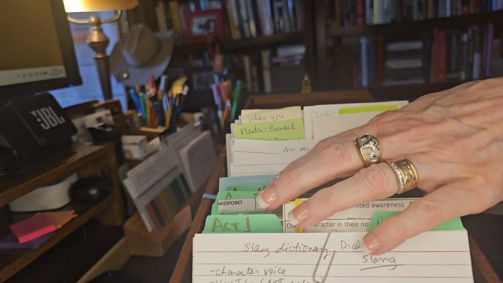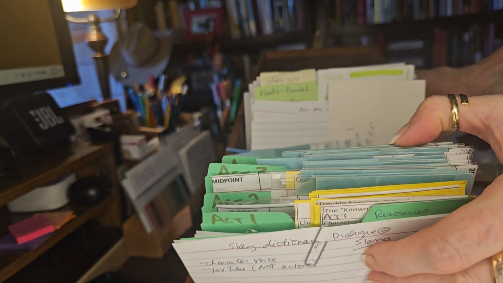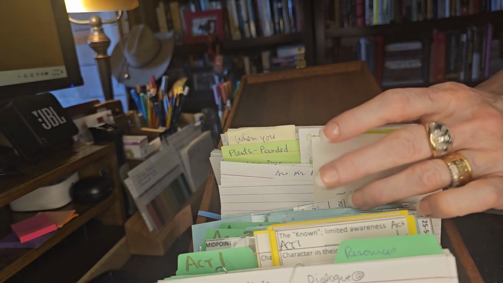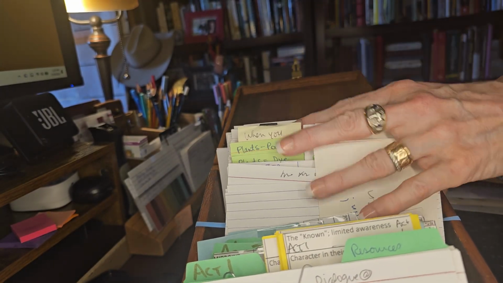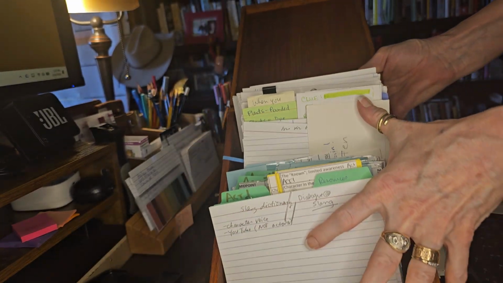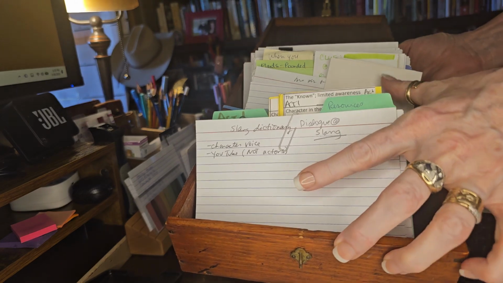You may recognize this front section as the bones of my plot box. And this back section are all of the note cards that were just in total disarray. So now I have this lovely little box that is ready to rock and roll.